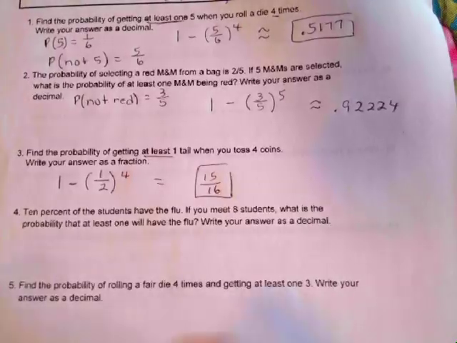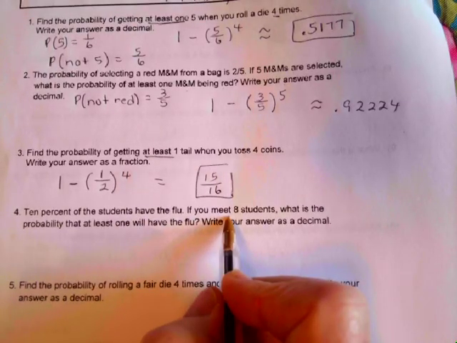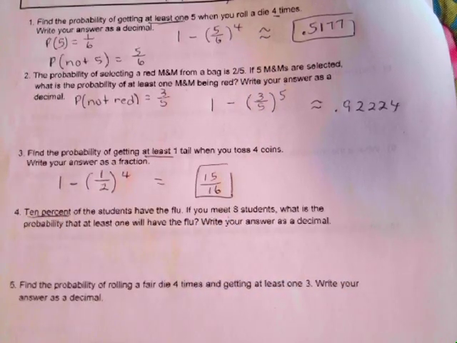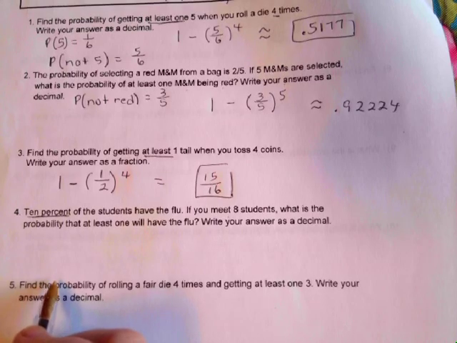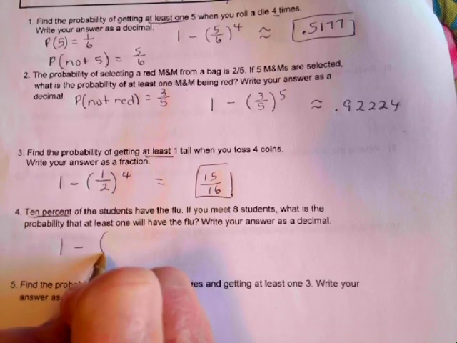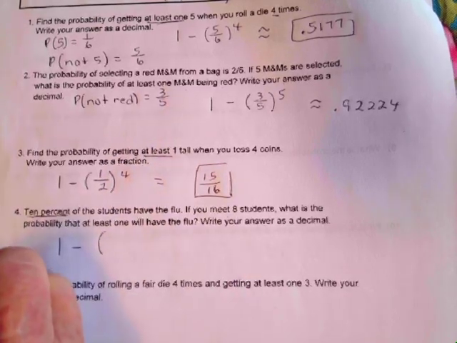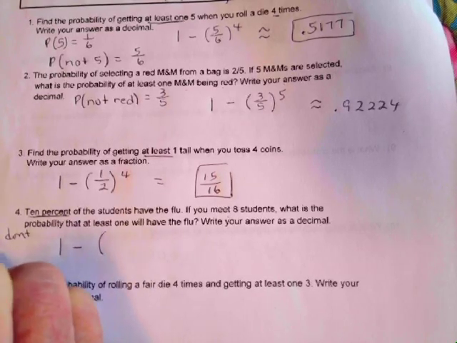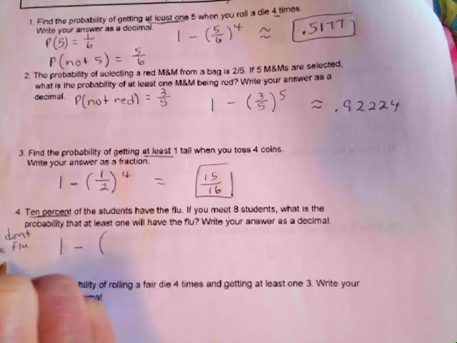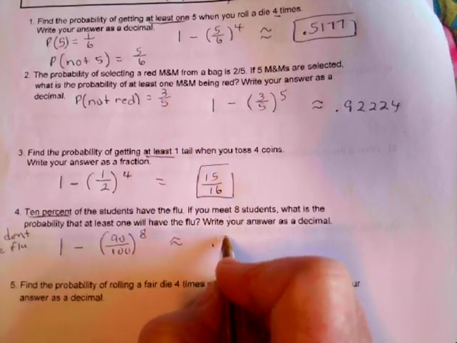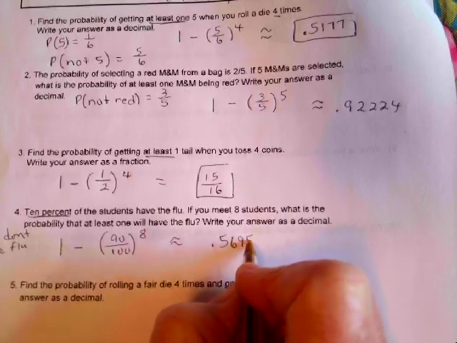Number 4. 10% of the students have the flu. It says 10% of them have the flu. So if 10% have the flu, 90% do not have the flu. 1 minus 90% don't have flu, you'd write that as 0.90. You're going to meet 8 students. Put that in your calculator. You're going to come out with 0.5695 approximately.